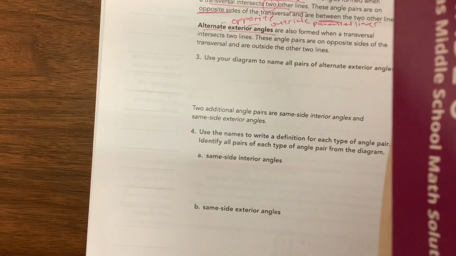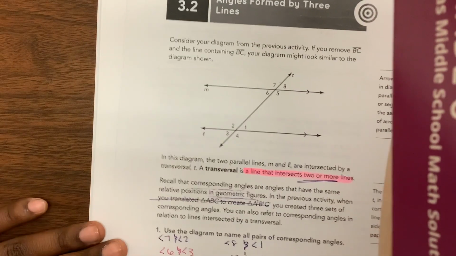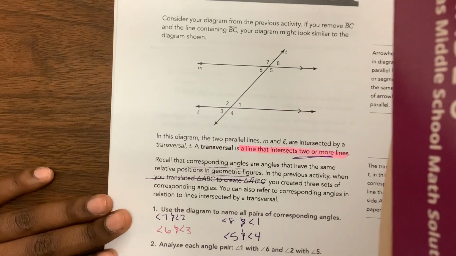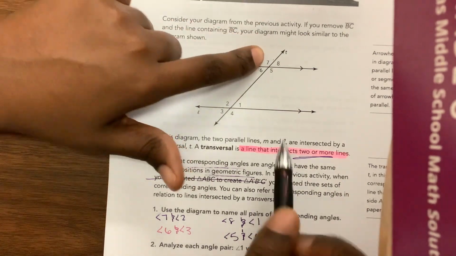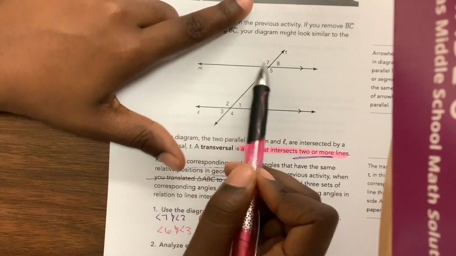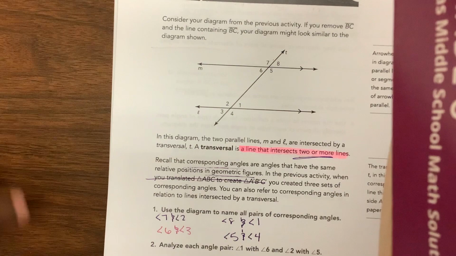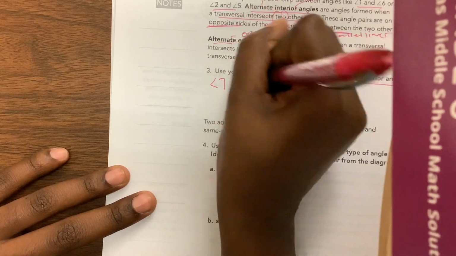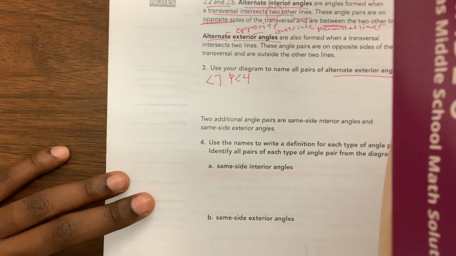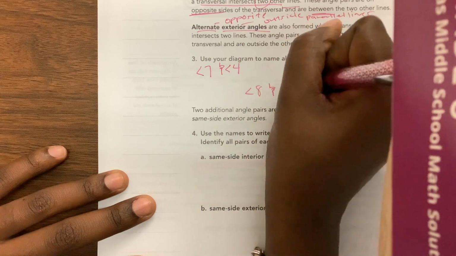So it says use your diagram to name all pairs of alternate exterior angles. All right, go back here. Alternate exterior. So again, alternate meaning being on opposite sides and exterior being on the outside. So let's look at 7. 7 is on the exterior of our parallel lines. Alternate would be 4. So 7 and 4 will go together. Pause the video here and go ahead and identify the other pair. All right, if you said angles 8 and 3, you are correct.